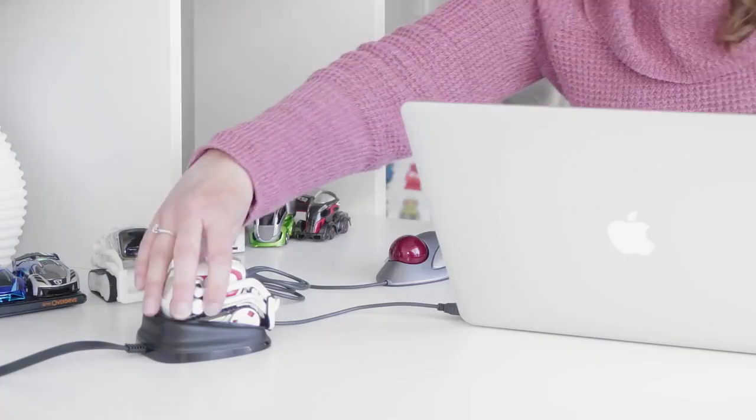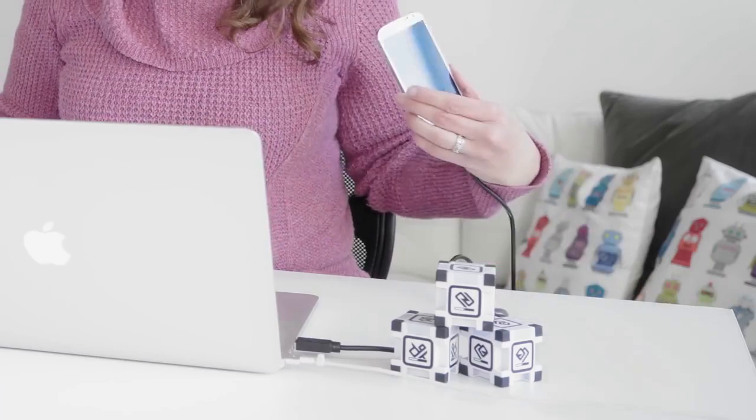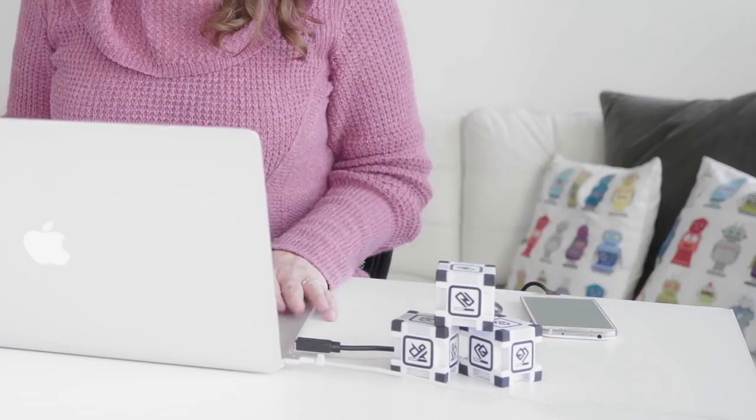First, I'm going to show you what I have here that we will need in order to successfully complete this setup. We have Cozmo, we have Cozmo's cubes, I have my Android device, and I have a Windows machine.